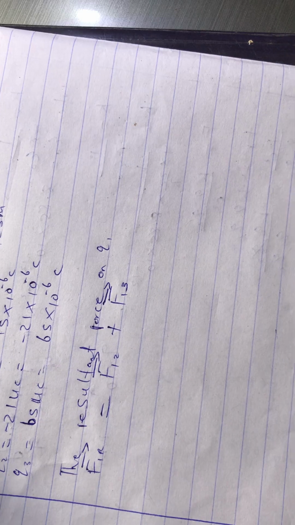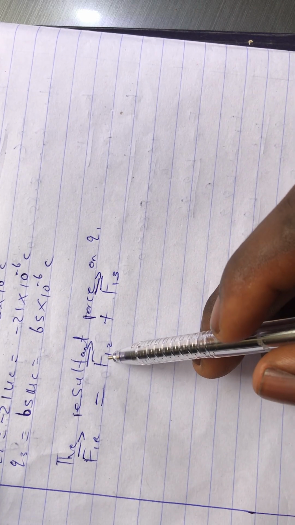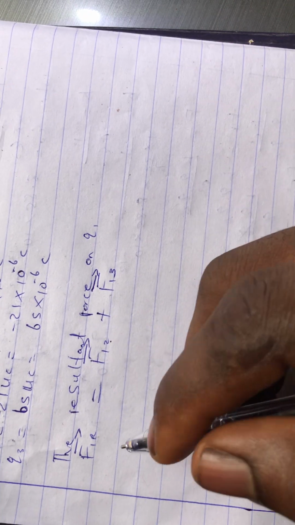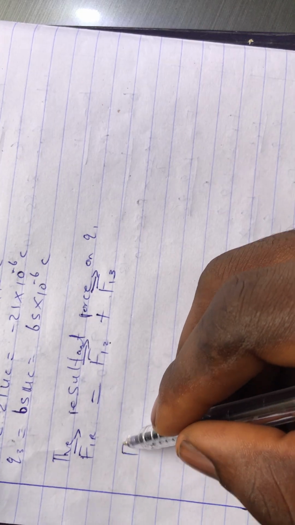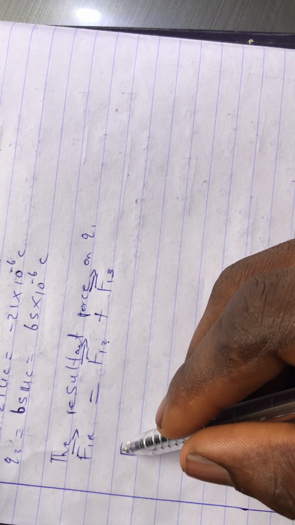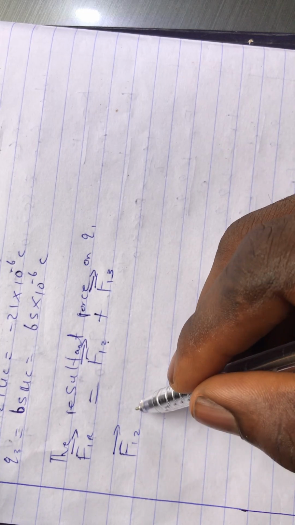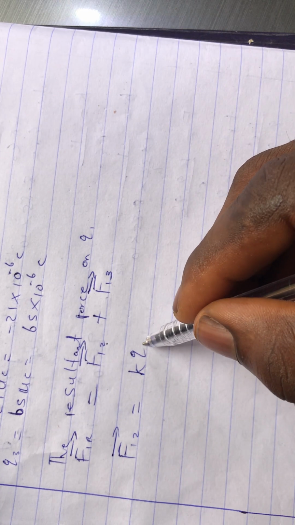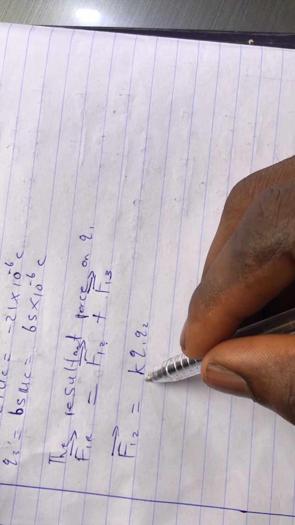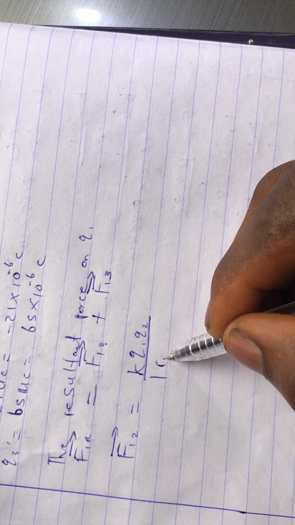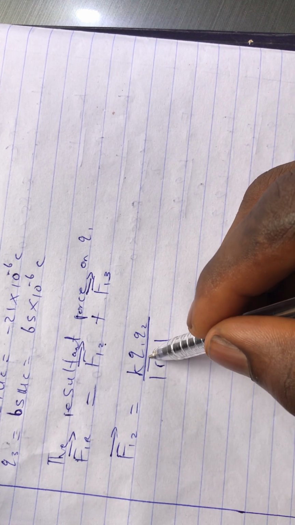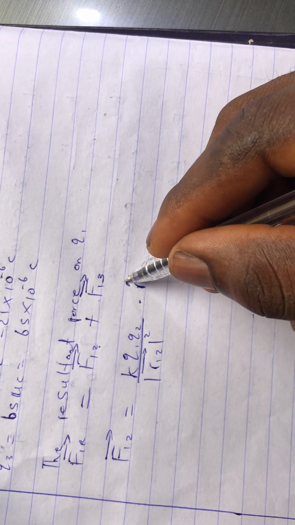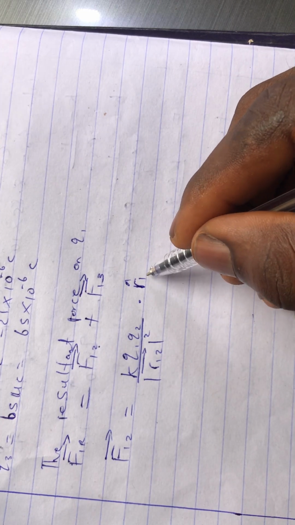First of all, you're going to get the resultant force on charges 1 and 2. Let's find this one first. The force of 1 and 2 will be equal to K times Q1 Q2 all over the magnitude R12 all squared, times the unit vector r-hat 1 and 2.